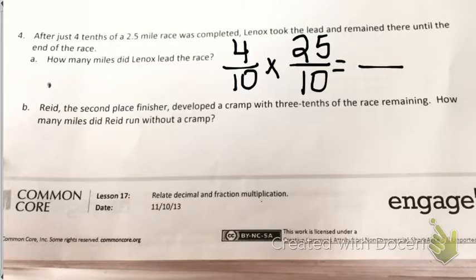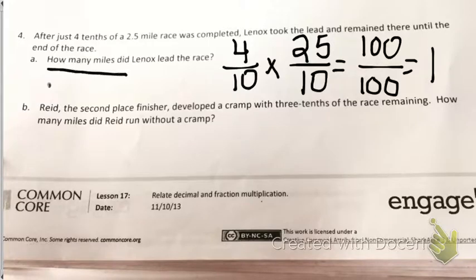Now, 10 times 10 is what? 100. 4 times 25 is what? And that's equal to what? 1 whole. Now, the question is, how many miles did he lead the race? Did he lead the race for 1 mile?